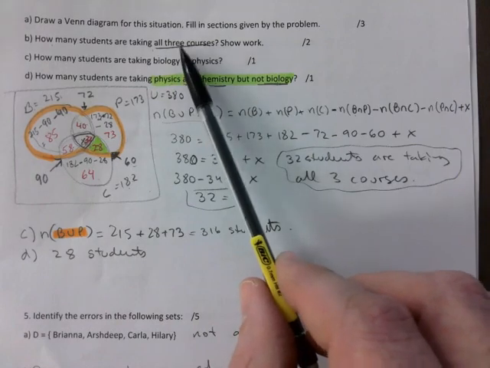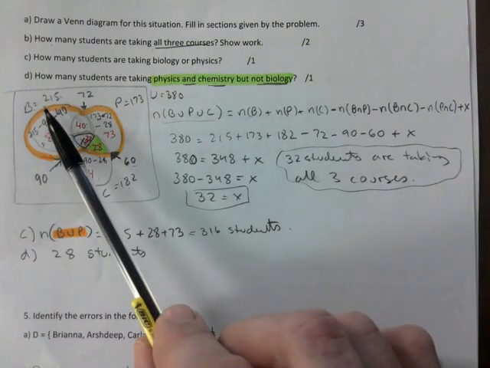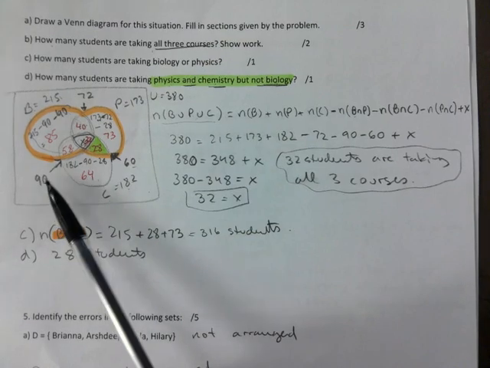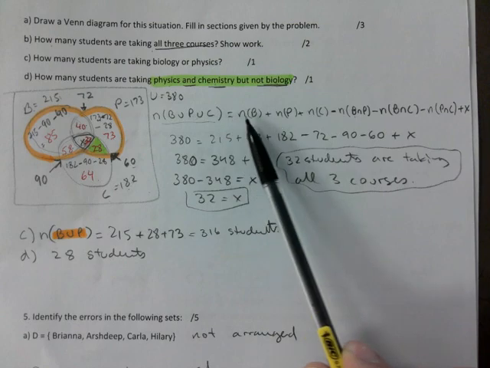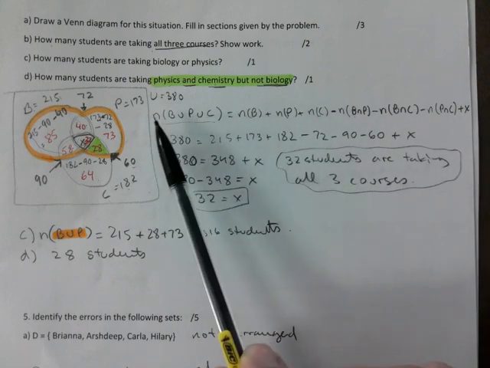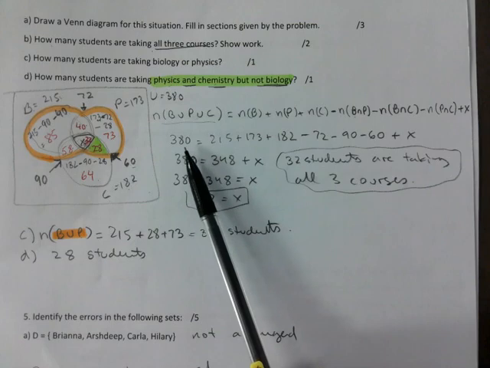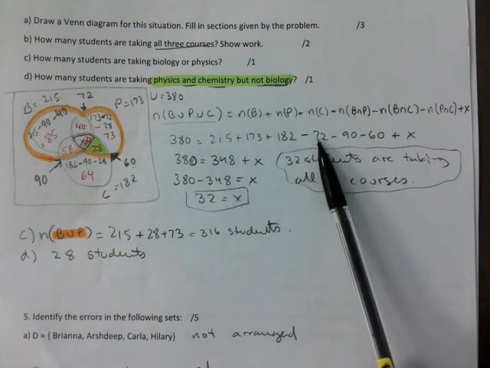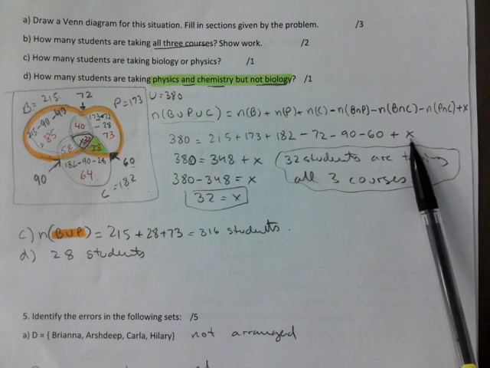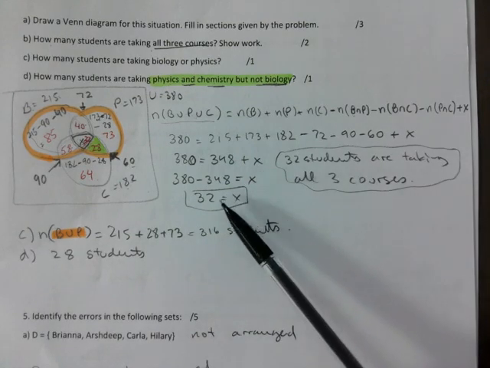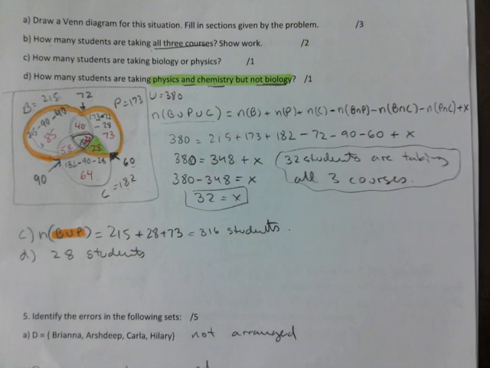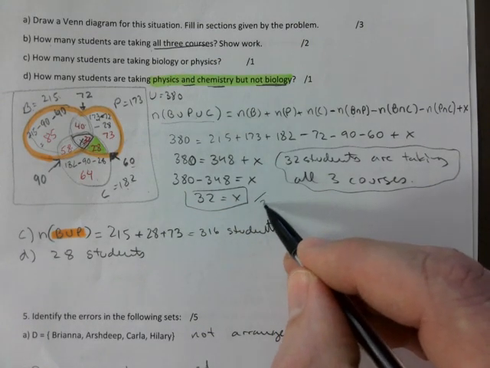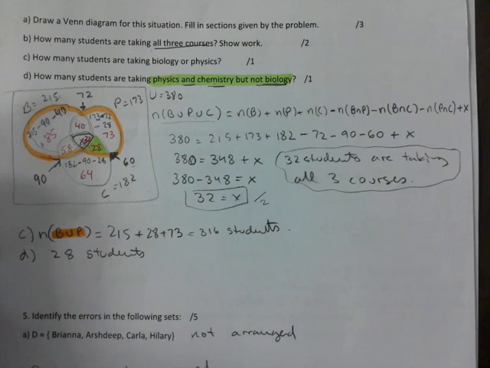So I basically jump to B. So I fill in partially, right? 215, 173, 182. The intersections, you got to make sure they're outside. And then I go ahead and find, I use pi. You do not have to write out the whole formula. But I go 380 and then I add the 3 numbers, subtract the intersections. Make sure you add the middle. And I saw a lot of 32s when I was walking around, so way to go. So 32 students use all 3 courses, or are in all 3 courses. That'd be a 2 mark scenario here.